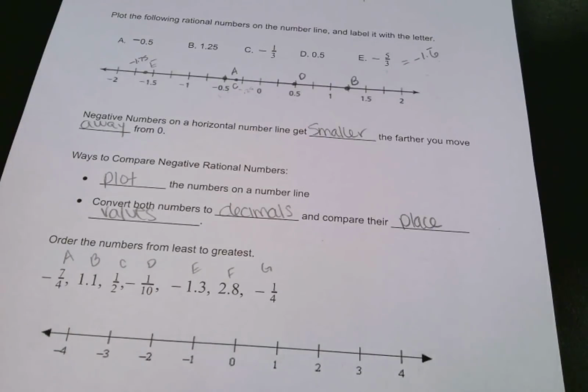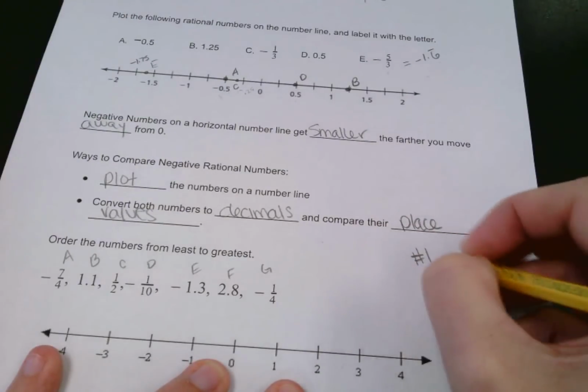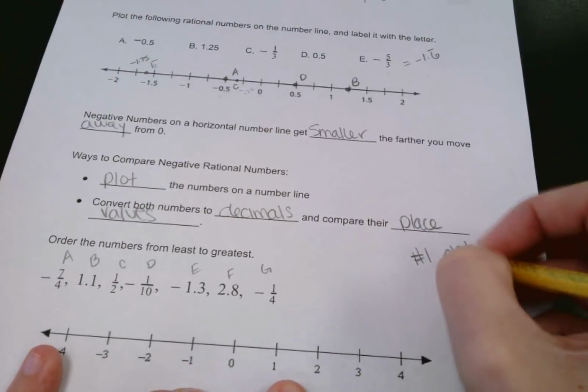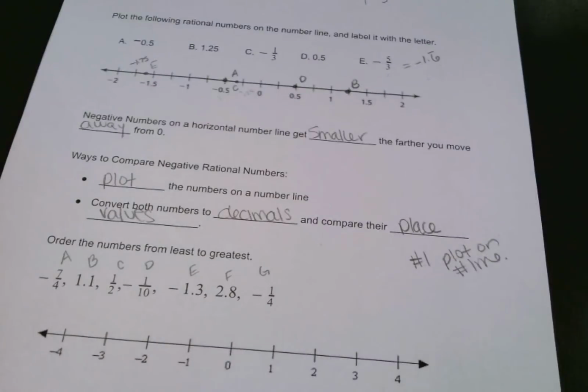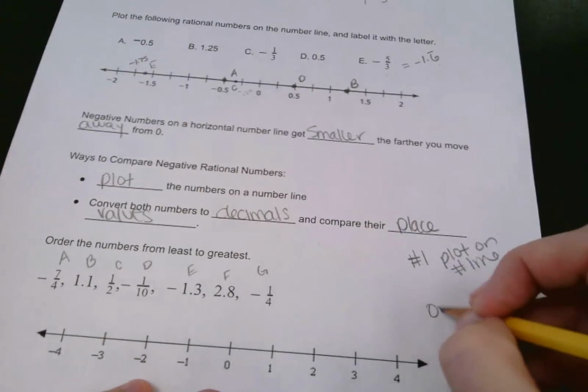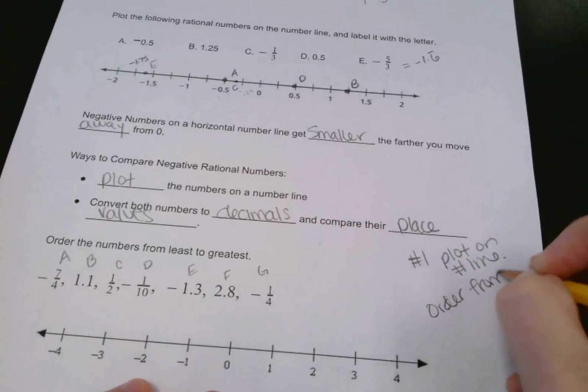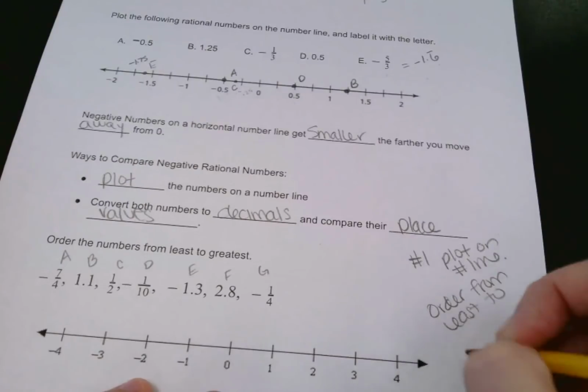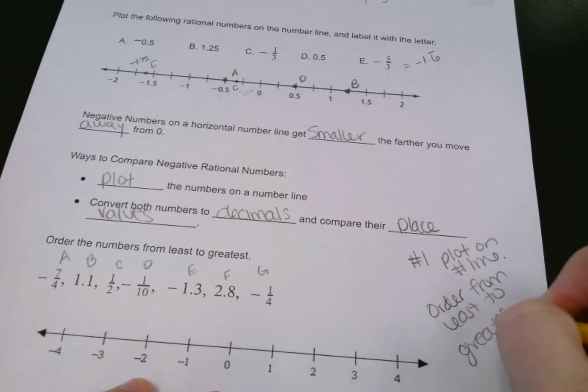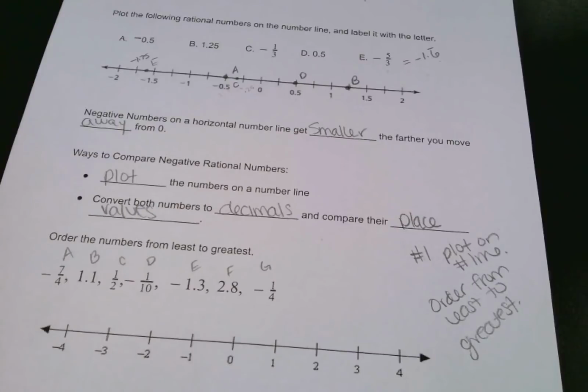So I want you to do 2 things. Number 1 is to plot on number line. And then I want you to order them from least to greatest. Okay? So go ahead, take a moment, pause the video, and do that for me.